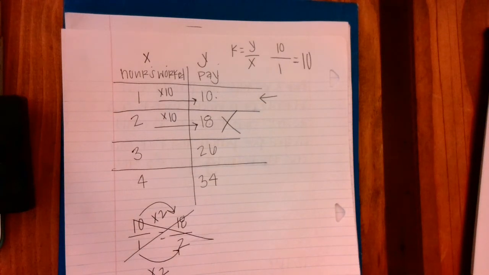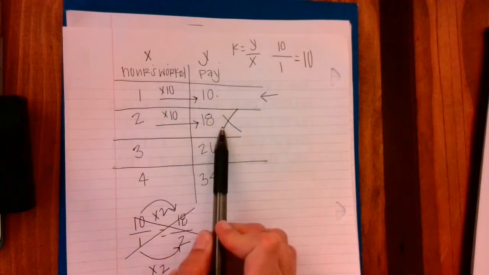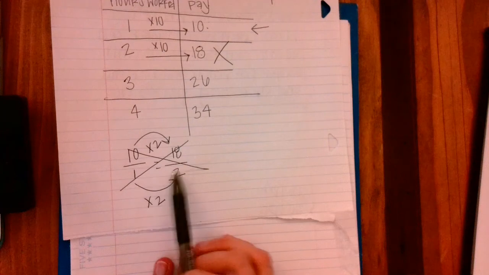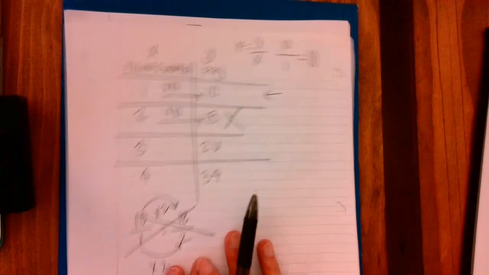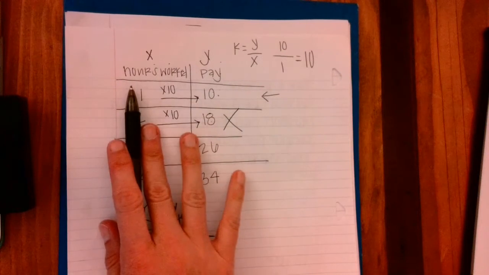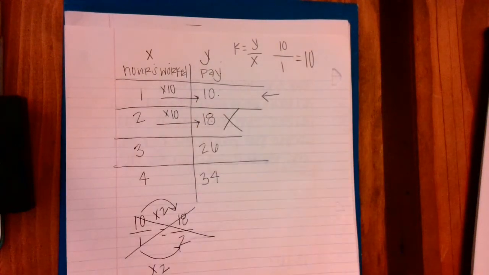And I know because when I set up 2 of my ordered pairs as a ratio, they are not equivalent. Therefore, I cannot always move from x, my hours worked, to my pay, my y. Alright, one last scenario.